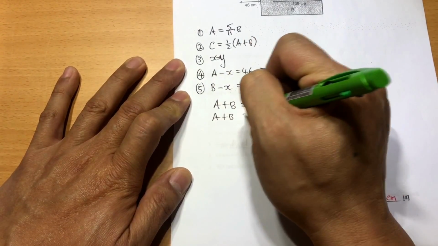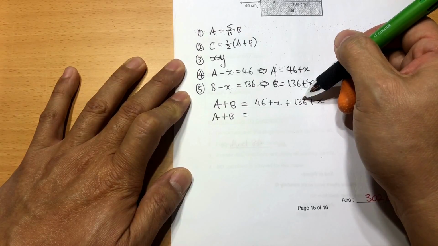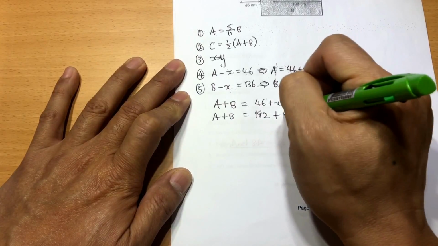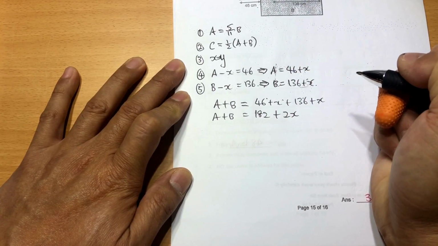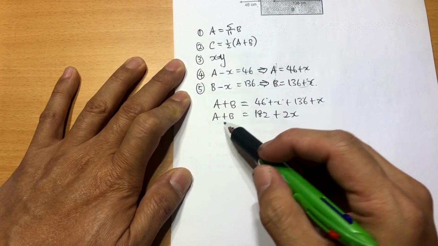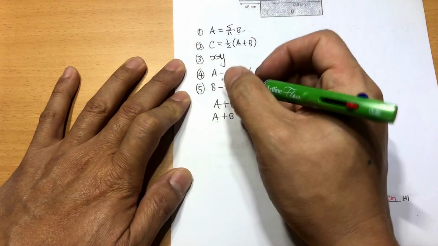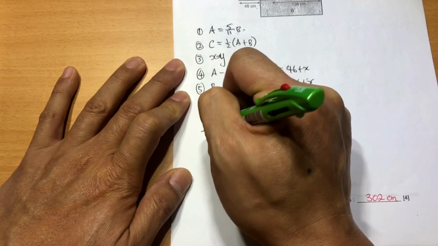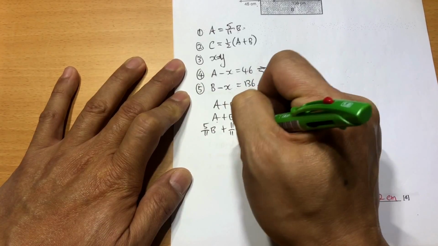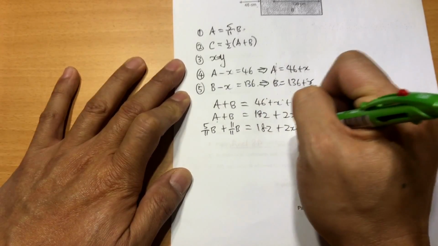A plus B equals 46 plus 136, that's 182, plus 2x. Now from this we can substitute A out from the first equation. We know that A is 5/11b, so we put 5/11b plus 11/11b, that's 1b, equals 182 plus 2x.